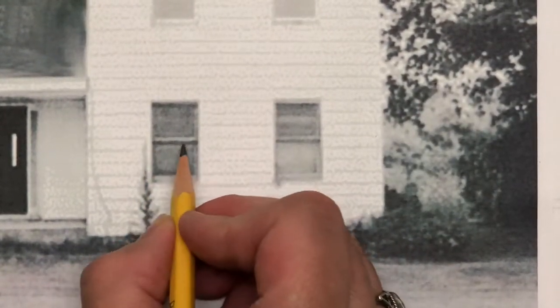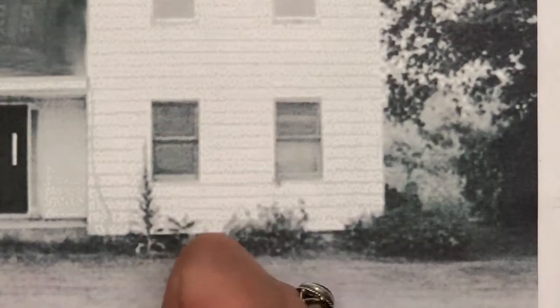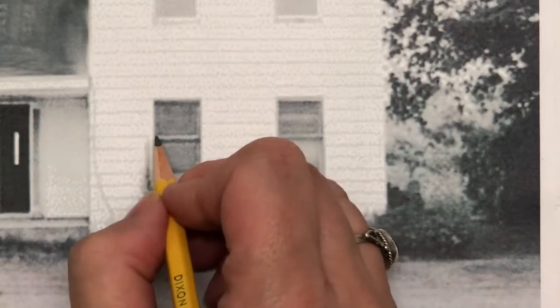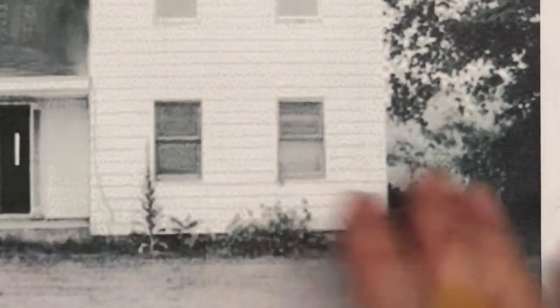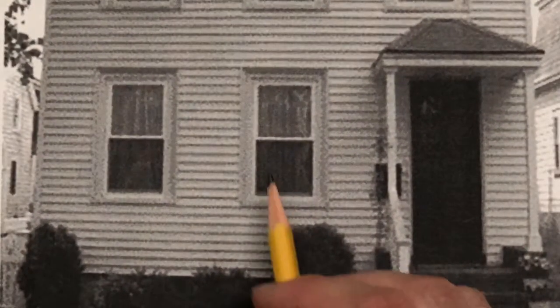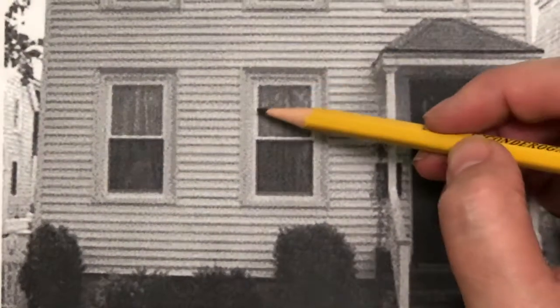And right here, this is where the window opens and closes, right? So there's more lines in there too. You're not just going to draw one line across there, because that's not going to look real. And then look at some of these other houses that I have to show you. Look at this window. That's a lot of detail.